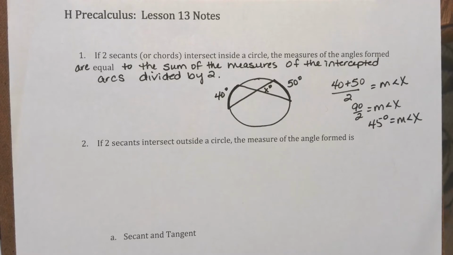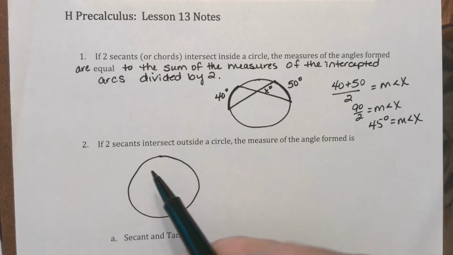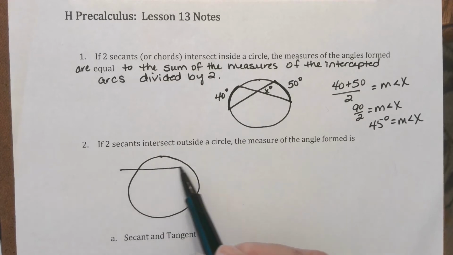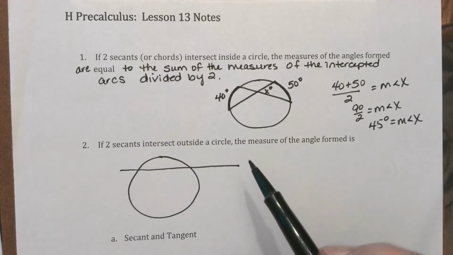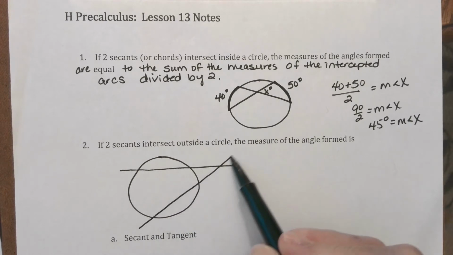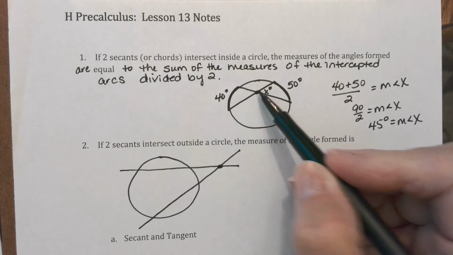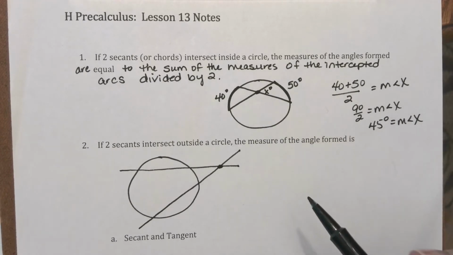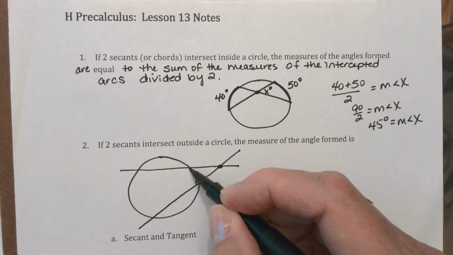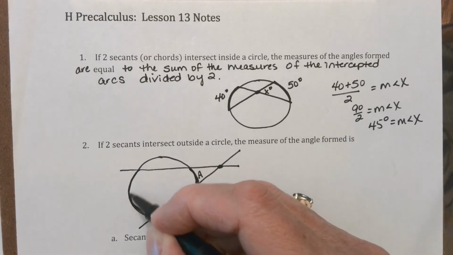Okay. The next one says if two secants intersect outside a circle. So let's draw a picture. Now we know that secants go through the circle, and these are intersecting outside. So the intersection is right here. It's outside the circle. This one was inside the circle. I'm going to call this arc A, and this arc right here B.